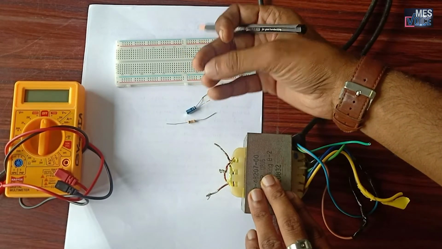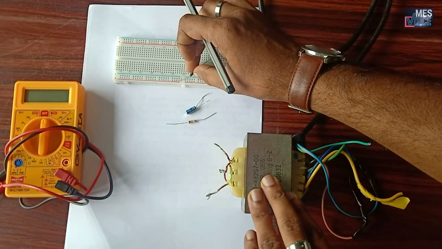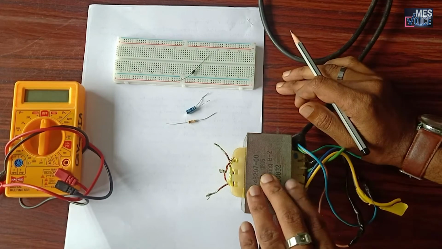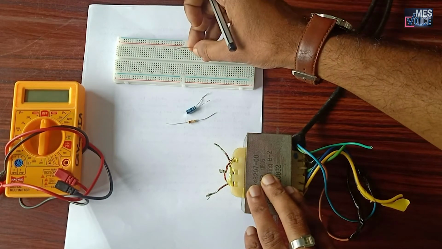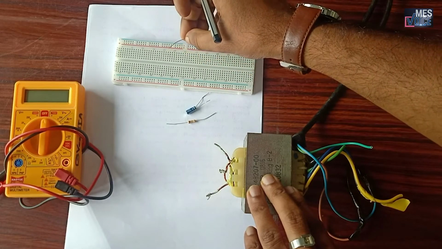If you are going to make a full wave rectifier, you need two 1N4001 diodes, and if you are doing a bridge circuit, then you need 4 diodes.